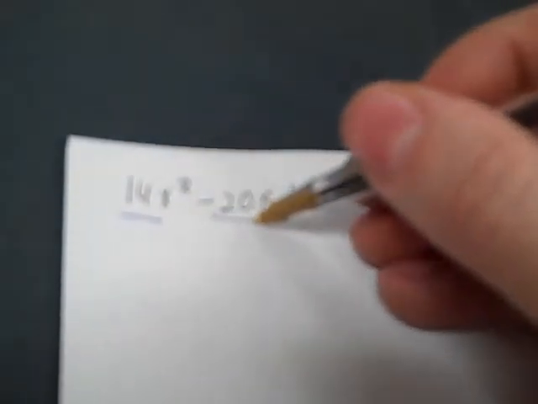Okay, my next one, 14x to the second power minus 20x plus 6 equals 0. So this x is to the second power. We know there's 2 answers, so we have to find the 0 and make sure we're set, which we are. So how many terms are on the other side? 1, 2, 3. So that's 3. So GCF and then T.